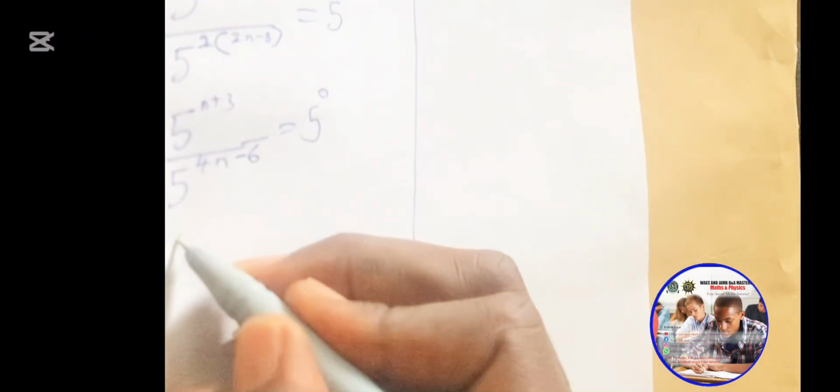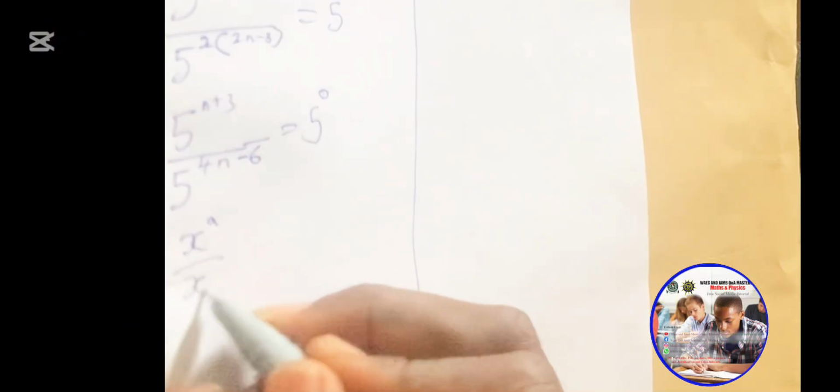So we are going to apply the law of indices here. The law states that whenever you have x^a over x^b, as long as the bases are the same, you pick one of the bases and then you subtract the denominator power from the numerator power, which is a minus b. We applied this law last class anyway. So that's the law we are going to apply here.